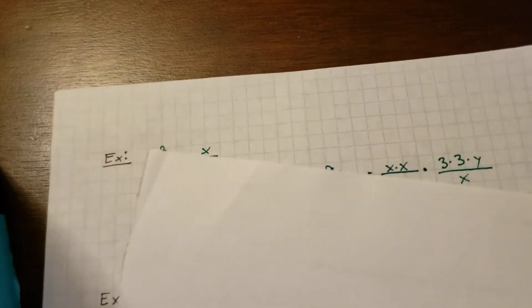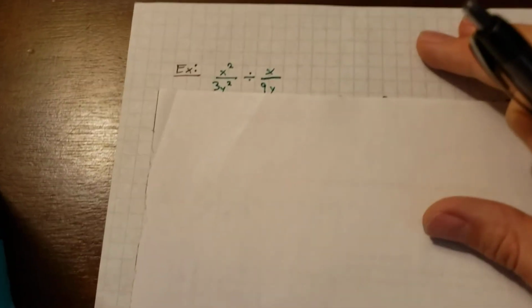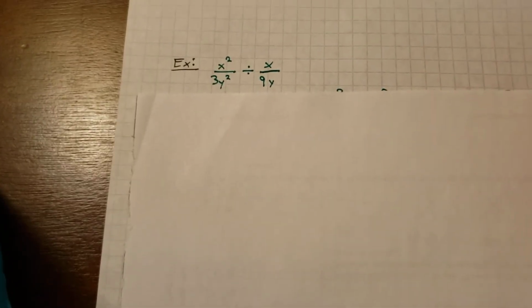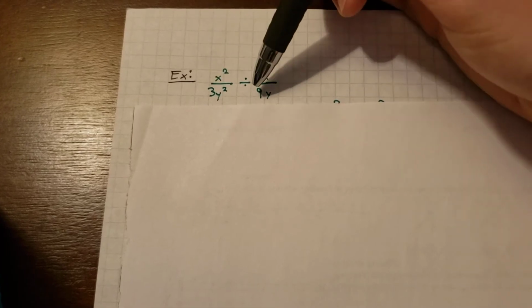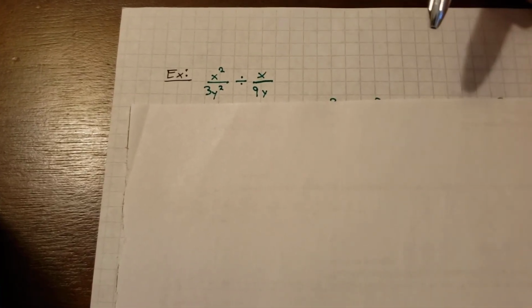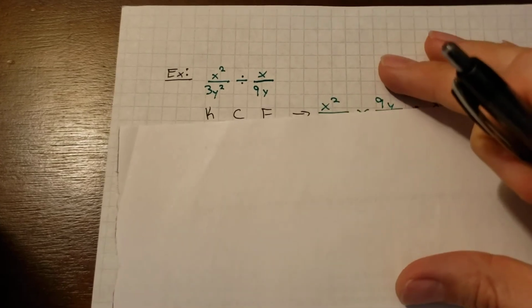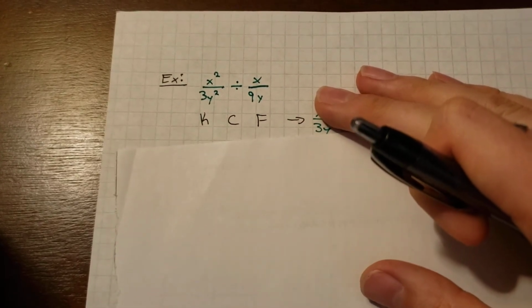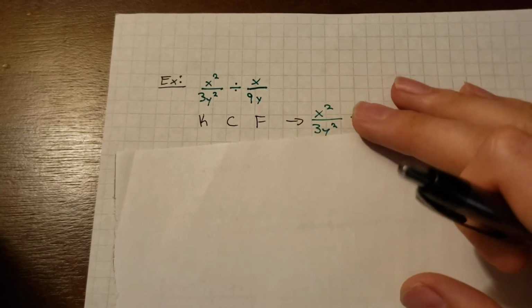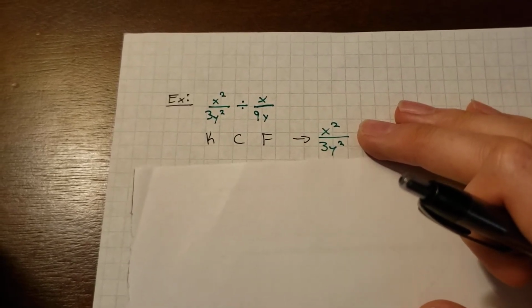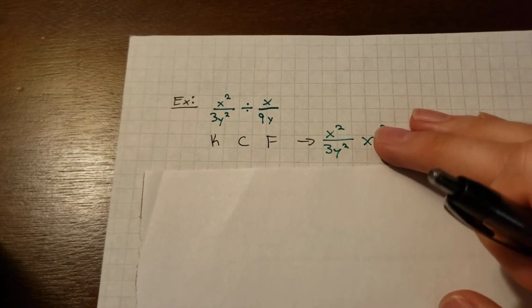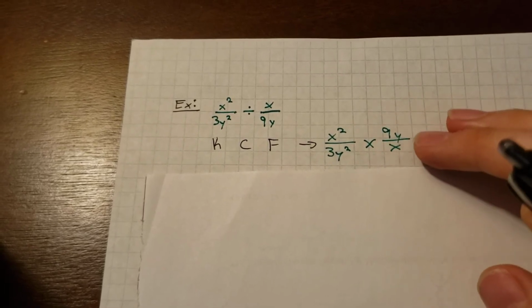It is really similar with radical expressions, or with any type of variables. Okay, so let's say we have x squared over 3y squared divided by x over 9y. Okay, again, first I'm going to keep, change, and flip. So I'm going to keep x squared over 3y squared, I'm going to multiply, and then I'm going to flip it.